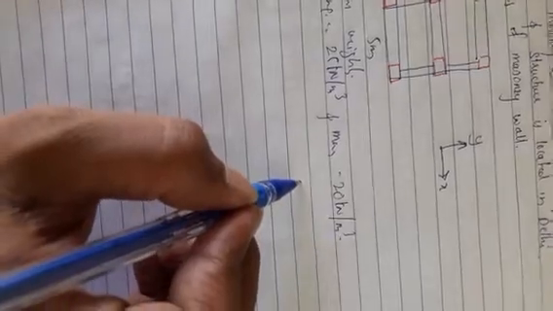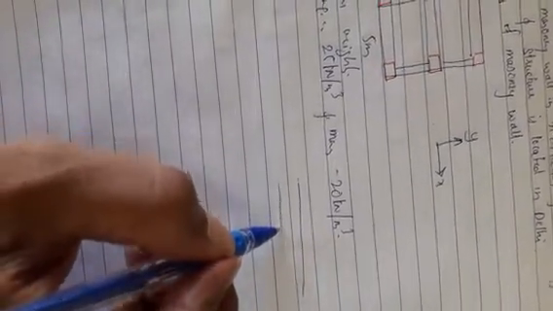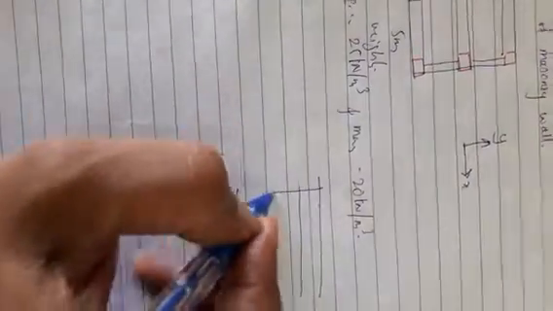So let us assume this is one beam, this is the next. Height is given as 3.5 meters.